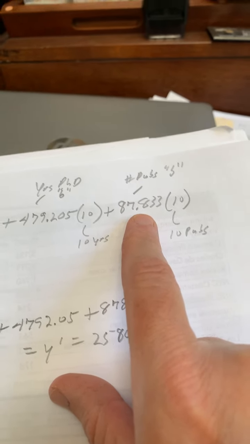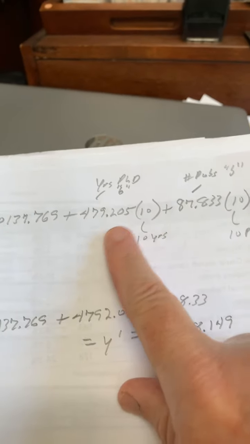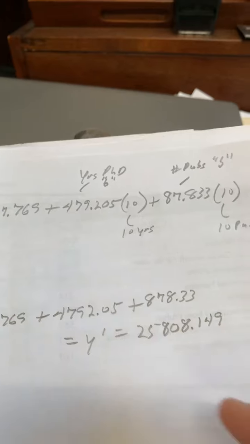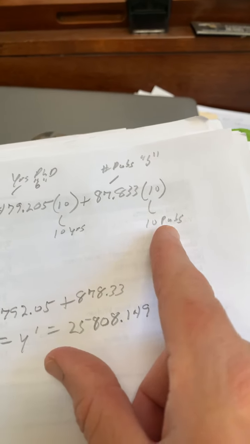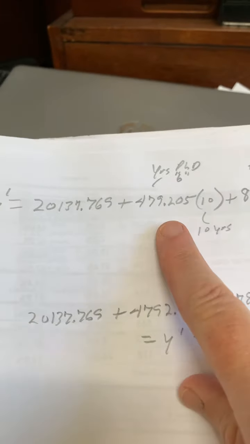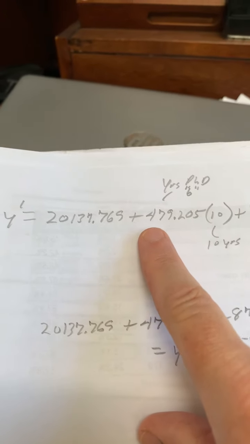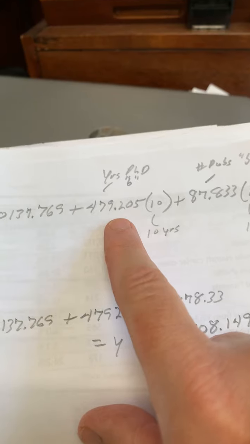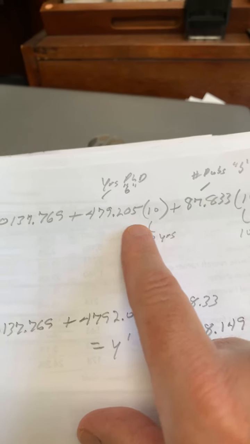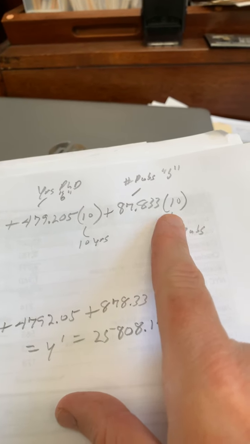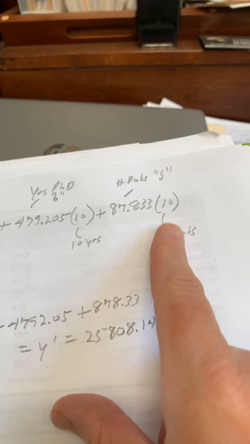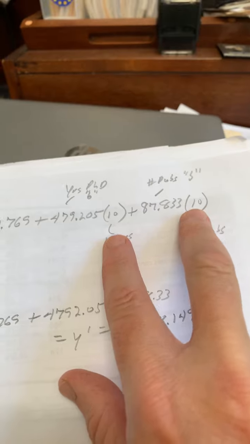These weights or slopes can be positive or negative; right now they're just positive. And here we say you have 10 publications. So essentially you take the intercept plus the slope for x1 times a value for x1, plus the slope for x2 times a value for x2. I just made these values 10.